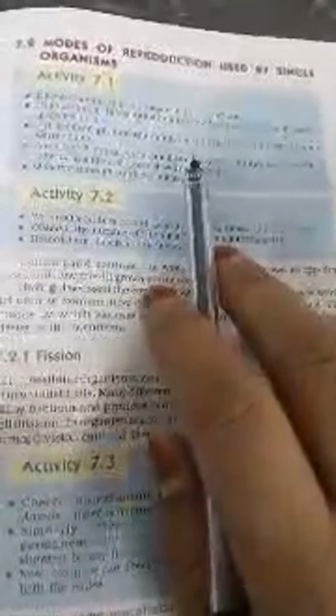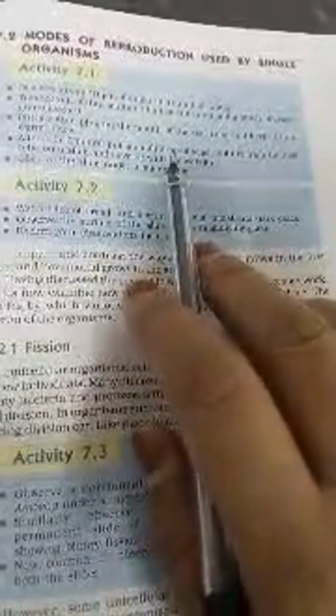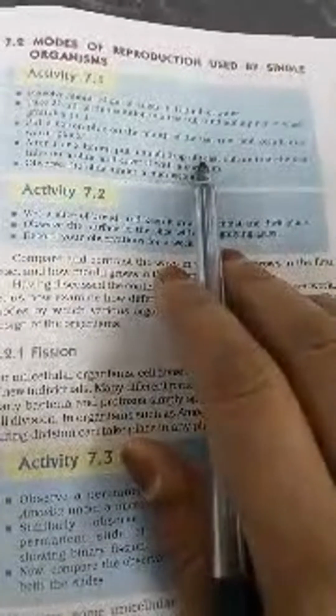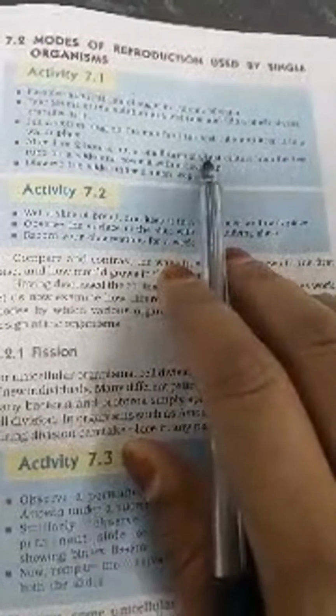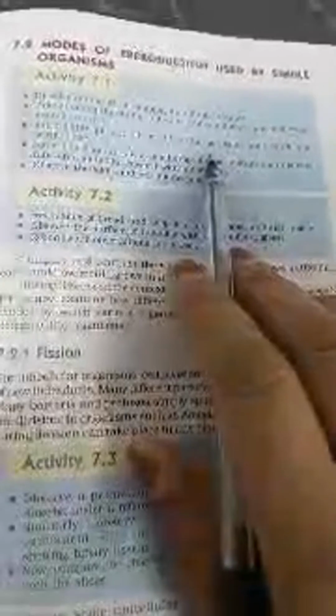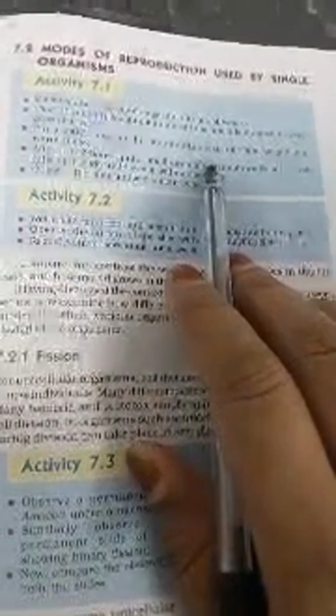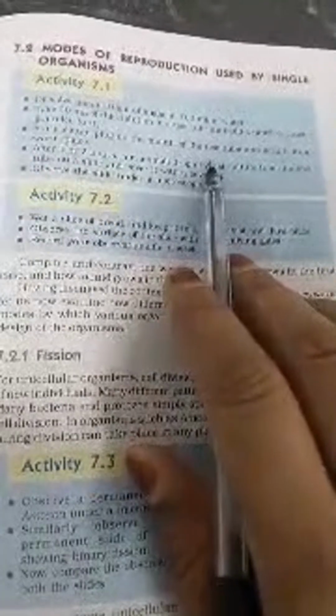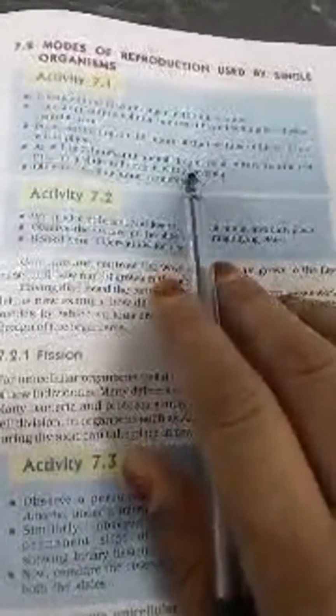Yeast is a fungus that is a unicellular organism, but it reproduces by the budding process. Small buds develop on the side of the cell, and that bud is going to be cut off afterwards and grow into a new individual.